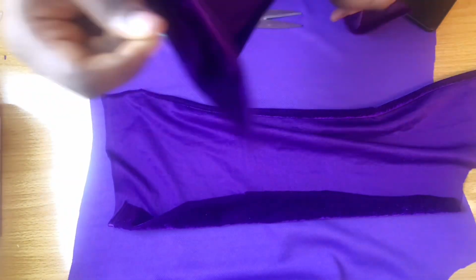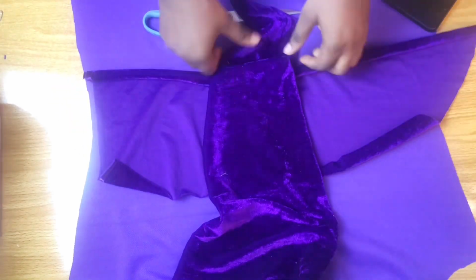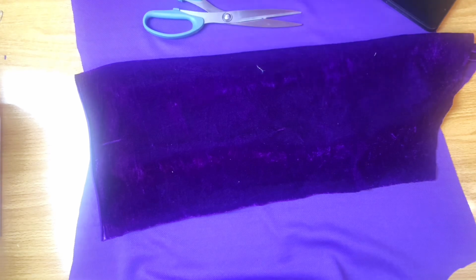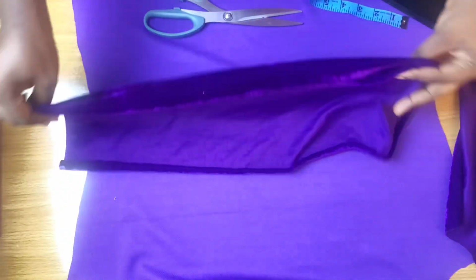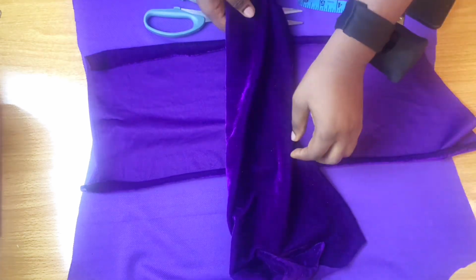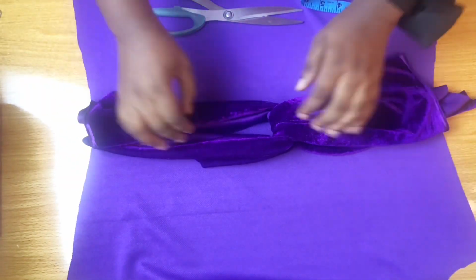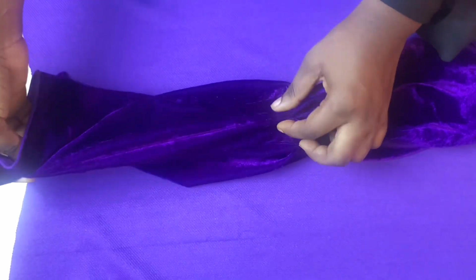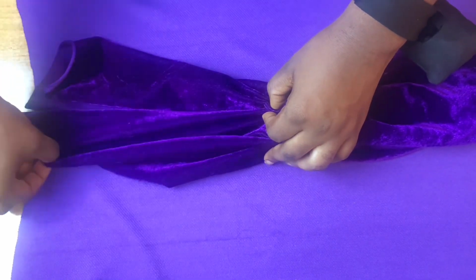If it's not stretchy, I advise you take more than that. Okay, if the fabric you're using is not stretchy, because the velvet I'm using is stretchy and the fabric I'm using is also stretchy. So I took the waist measurement for it and I cut at the size I want. So you place it like a cross and you are going to now turn it. Can you see it? So place it like a cross and you get the twist.